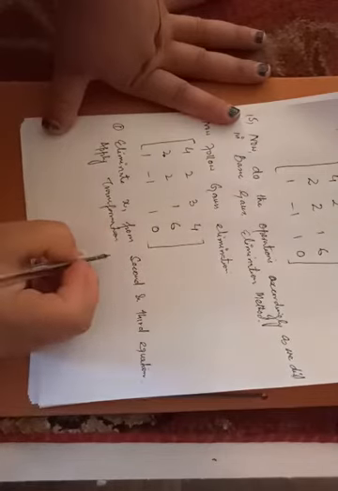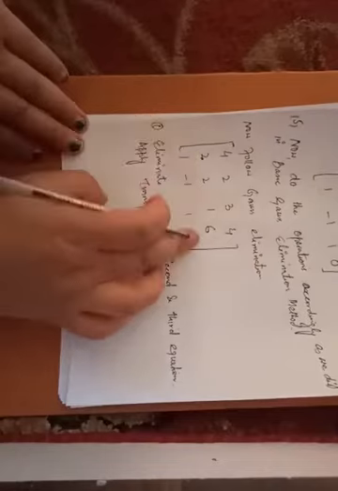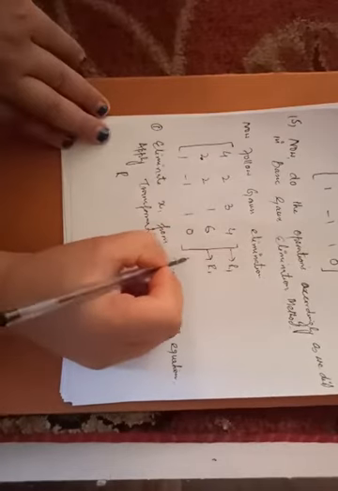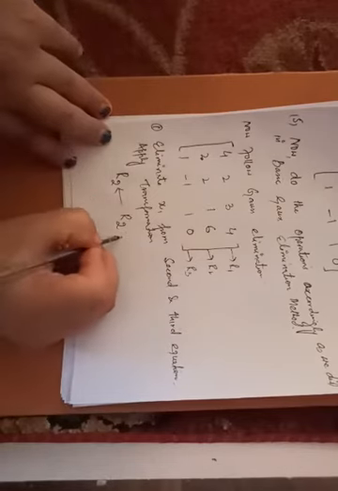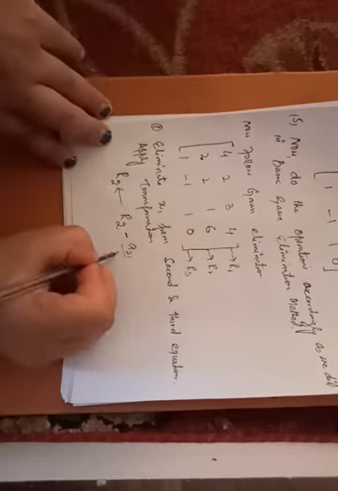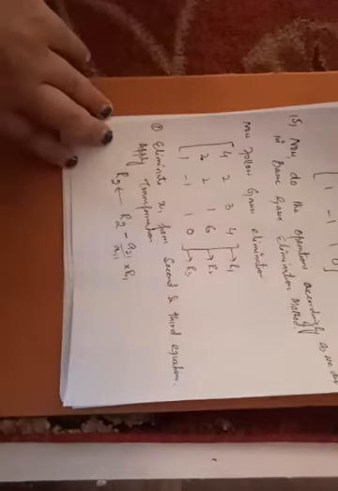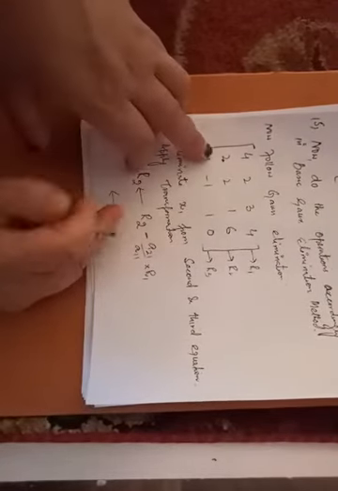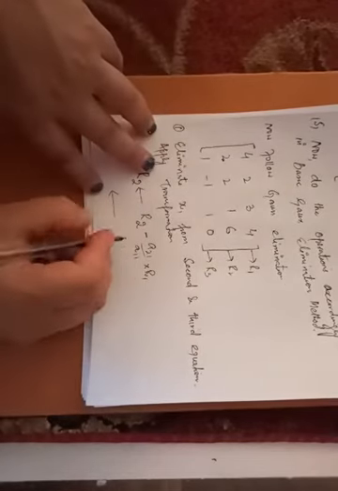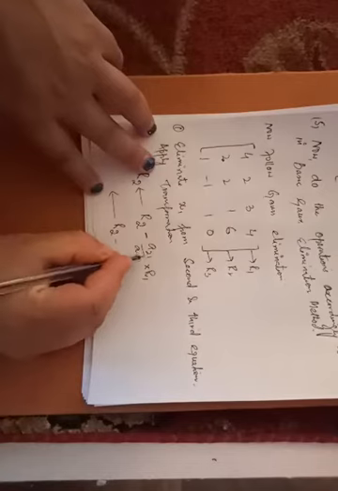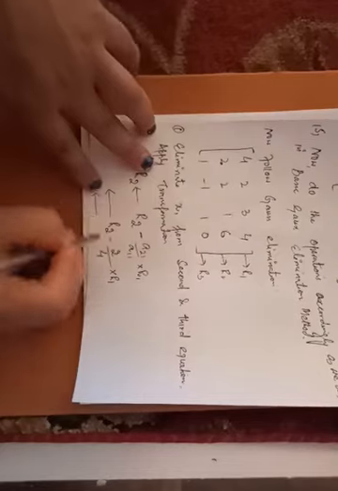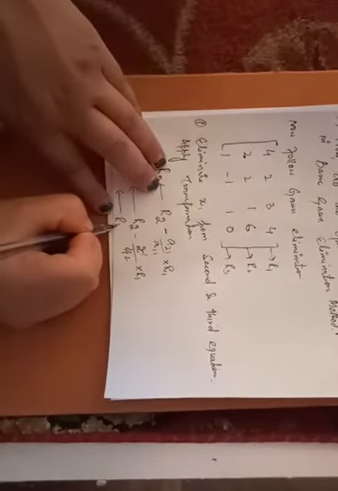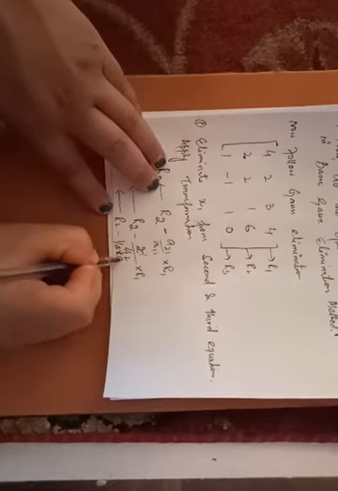Firstly, we will apply the transformation on the second equation. So this is your r1, r2, r3. r2 will change, so it will be r2 minus a21 divided by a11 times r1. Here a21 is 2 and a11 is 4, so r2 minus 1 by 2 times r1.